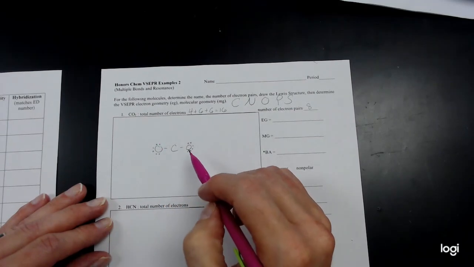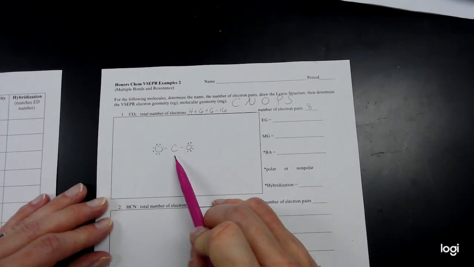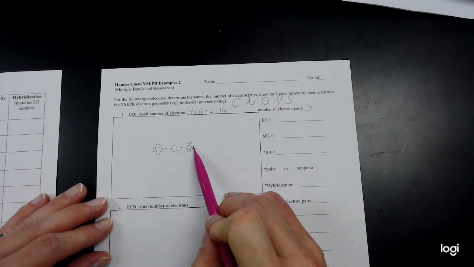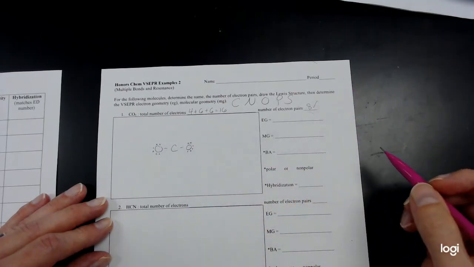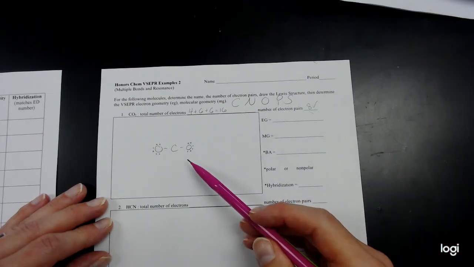Now I pause just like last time, and I ask how many pairs am I showing? 1, 2, 3, 4, 5, 6, 7, 8, and I can show 8, so yes, I am good to go there. So nothing has changed so far.